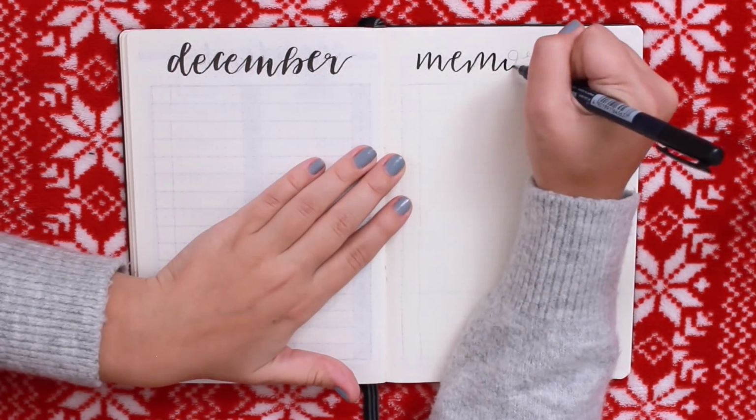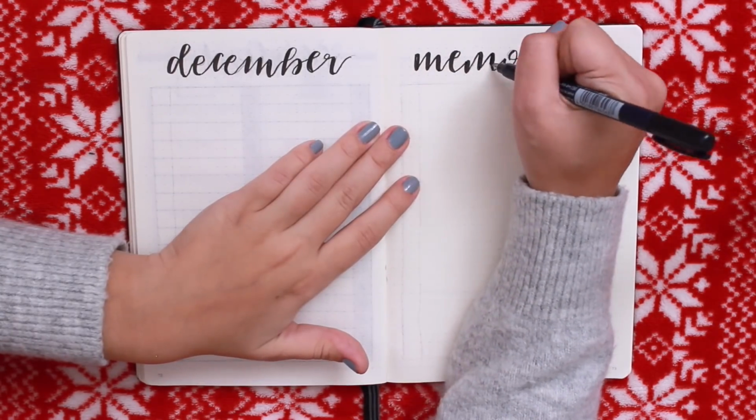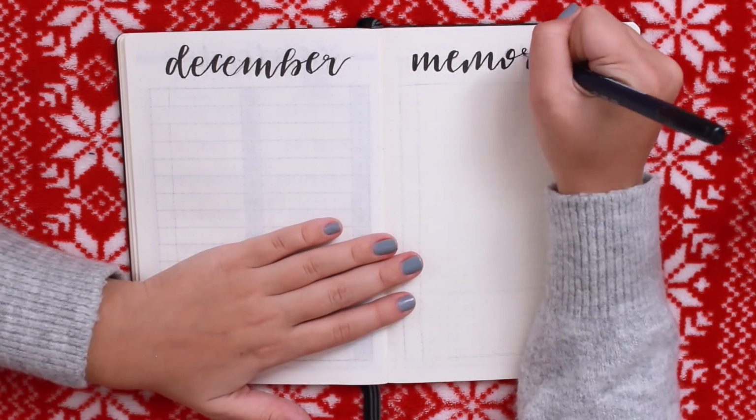So the next spread I have here is my December memories, and I've showed this quite a few times in other videos, and it is a spread that I really like a lot.